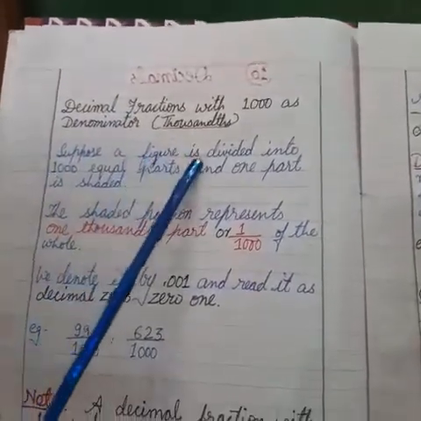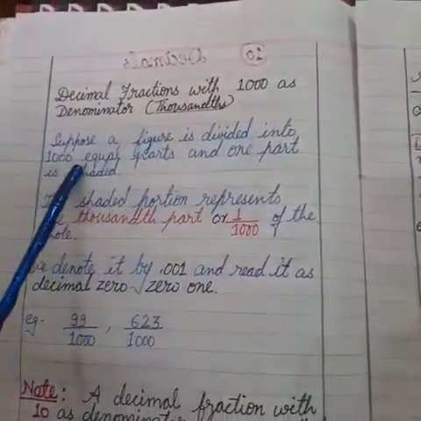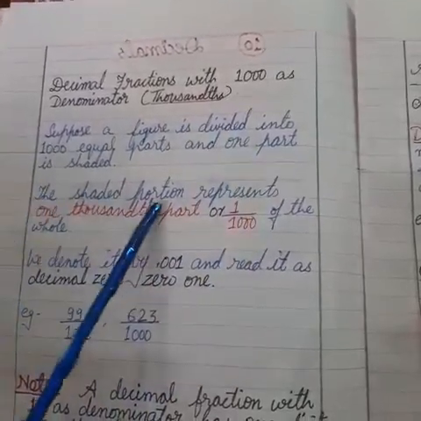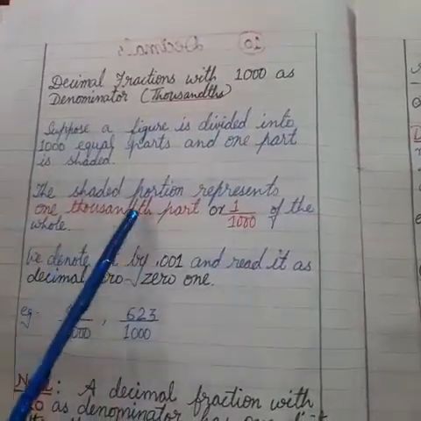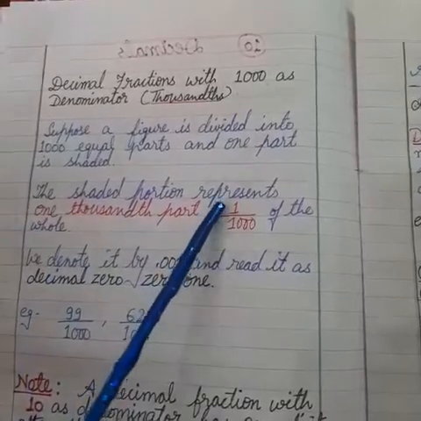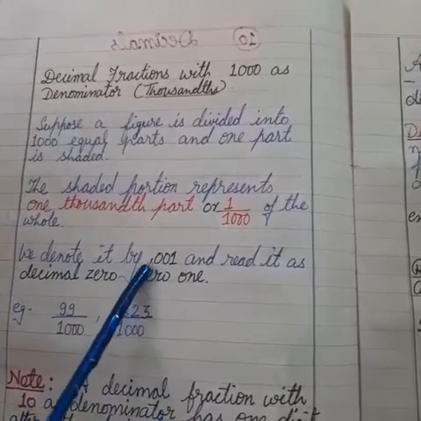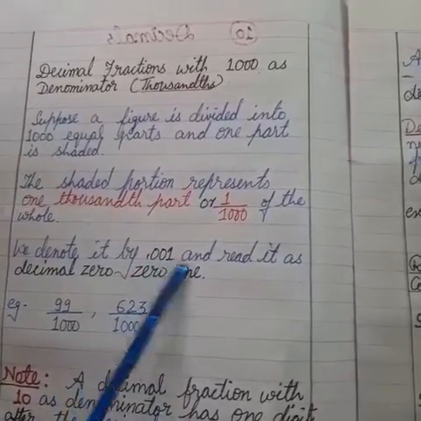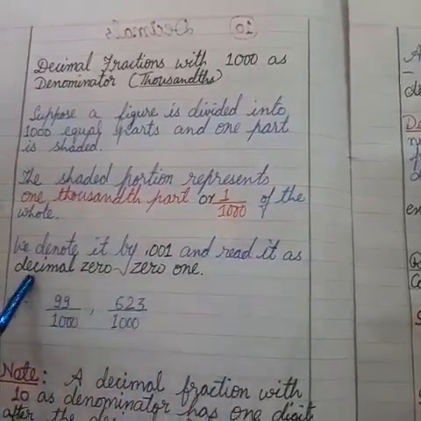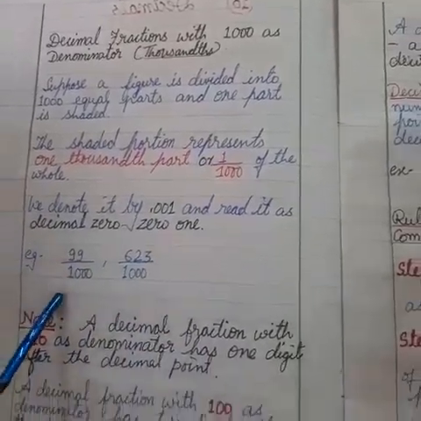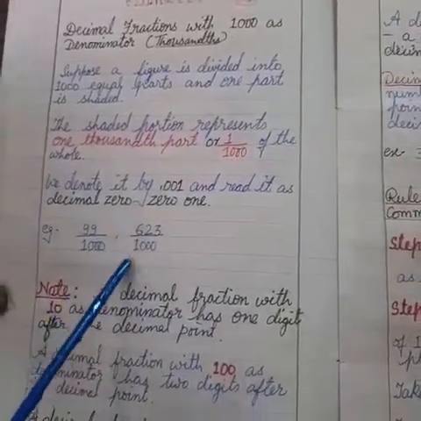Suppose a figure is divided into 1000 equal parts and one part is shaded. The shaded portion represents one thousandth part or 1 by 1000 of the whole. We denote it by 0.001 and read it as decimal 001. Example, 99 upon 1000, 623 upon 1000.